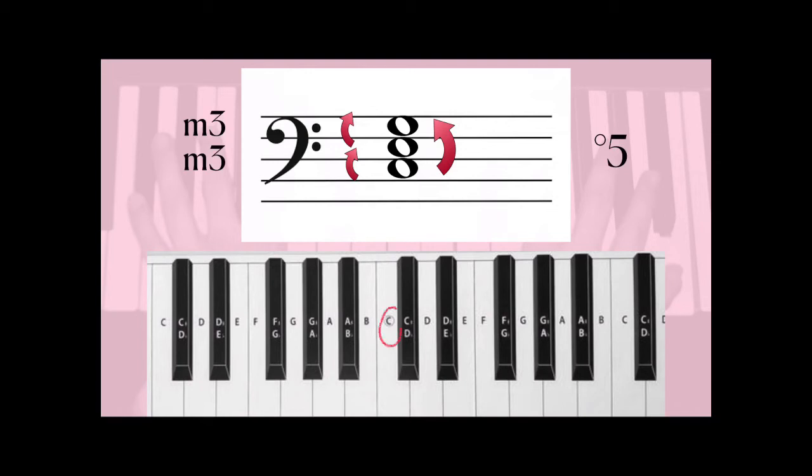Starting on the C and going up 1, 2, 3 half steps to some kind of E, this tells us that we need to make that an E flat. Now we'll calculate the minor third on the top, starting on that E flat and going up 3 half steps. We arrive on some kind of a G, and in this case, it's a G flat. That makes this a C diminished triad in root position.